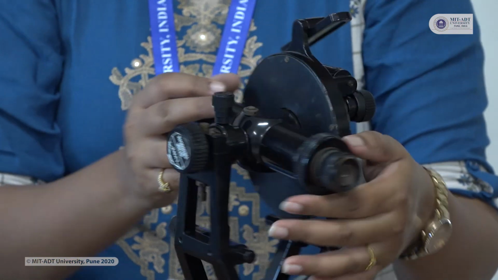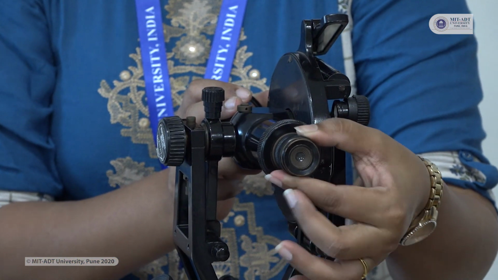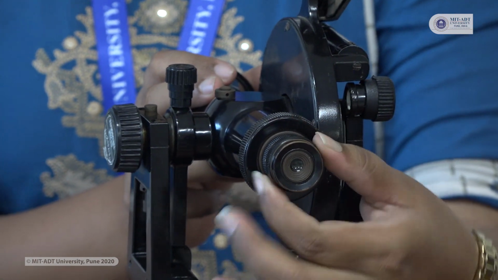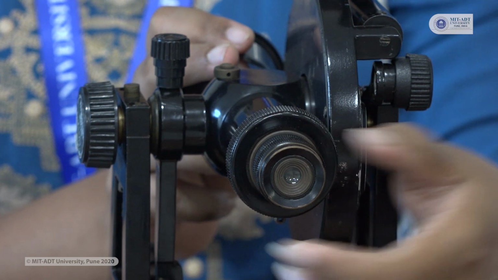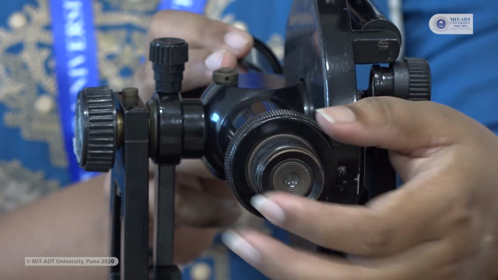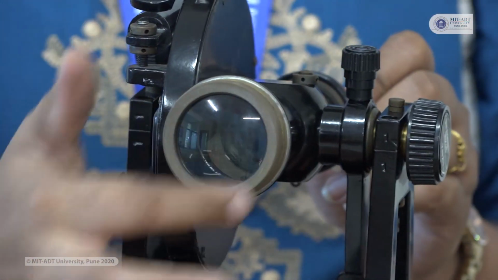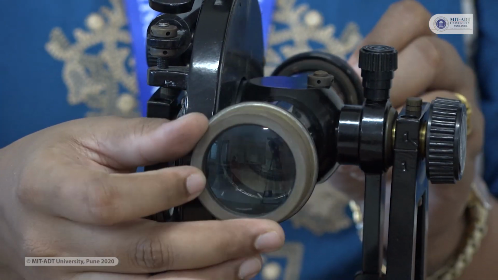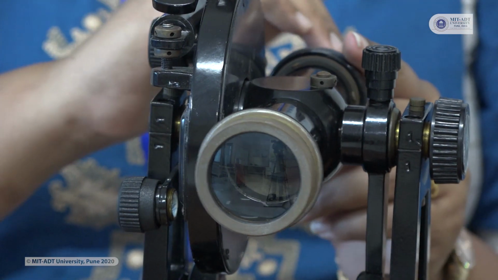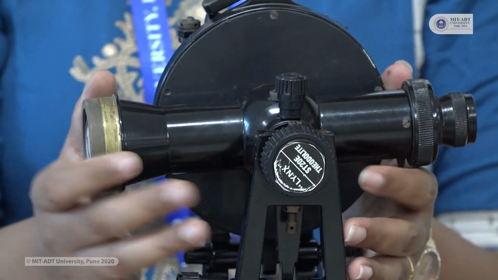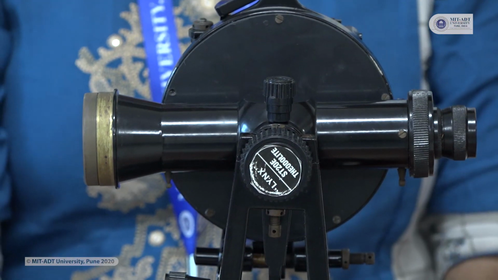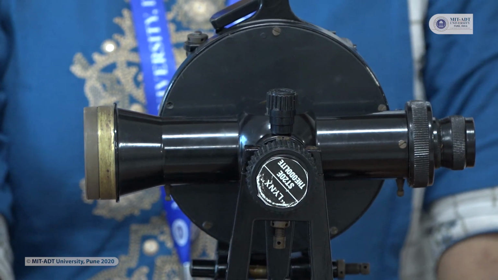Then this eyepiece is provided with 2 rings. This ring is used for observing the diaphragm, to clear our vision of the diaphragm. This side is known as the eye side and this side is known as the object side. You have to pass one imaginary line from this eye side towards this object side and bisect your object. So these are some basic components used in the theodolite.